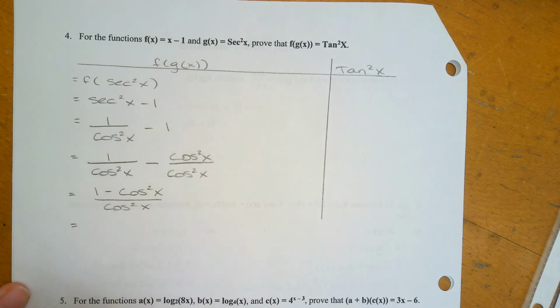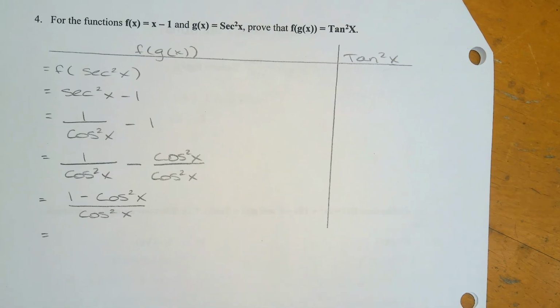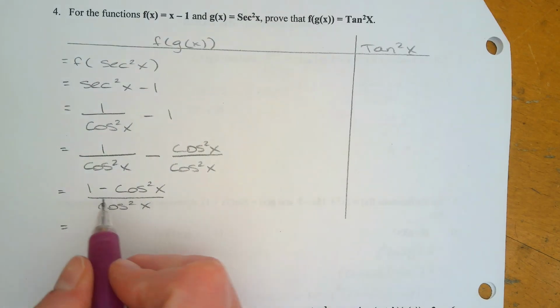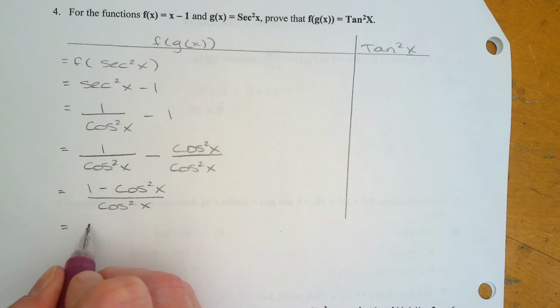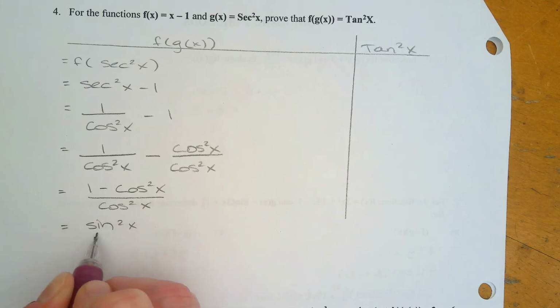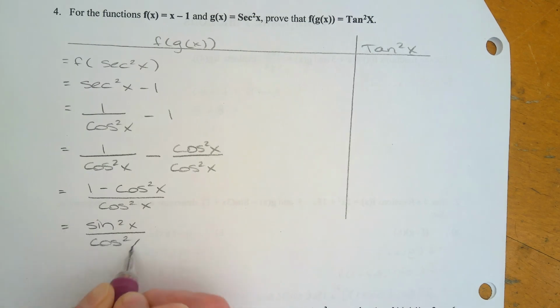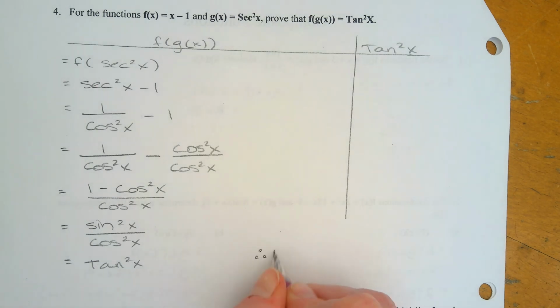1 minus cos squared x is just a rearrangement of the Pythagorean theorem identity. And because it's a rearrangement, it means that I can use that to simplify this. And it equals sine squared x, and this is over cos squared x. And then that gives me tan squared x if I simplify it. So then I can say that therefore left side equals right side, and then I will write QED.